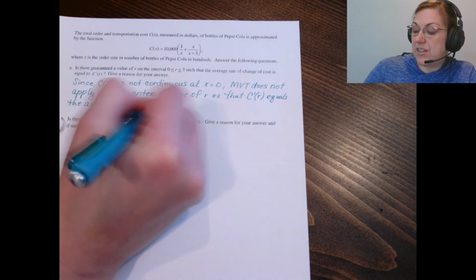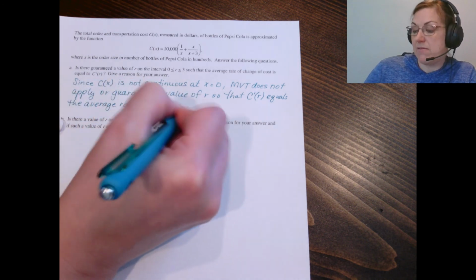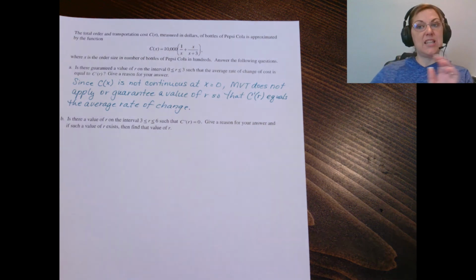So that's where I'm just saying how it doesn't apply, okay? Because it's not continuous at that endpoint.